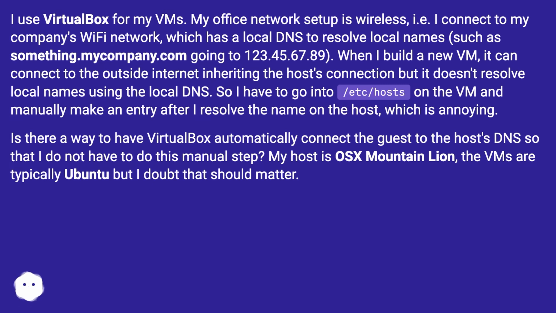to 123.45.67.89. When I build a new VM, it can connect to the outside internet, inheriting the host's connection, but it doesn't resolve local names using the local DNS. So I have to go into /etc/hosts on the VM and manually make an entry after I resolve the name on the host, which is annoying.